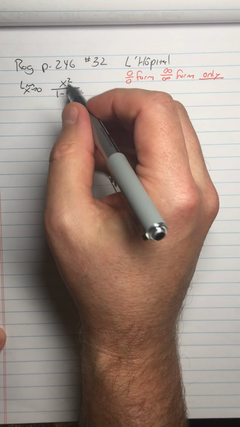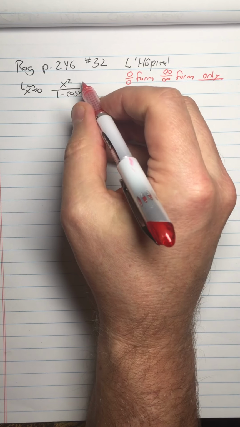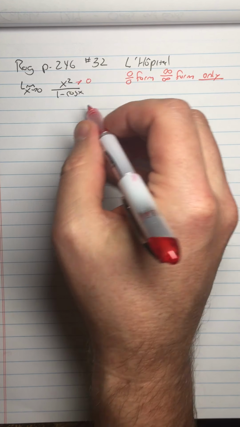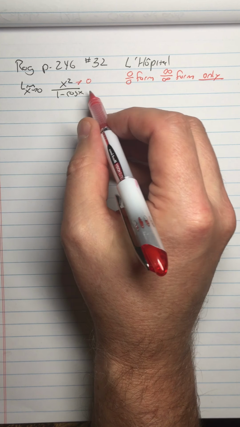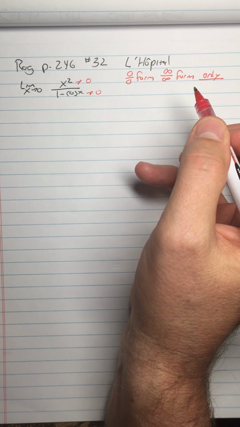Okay, so the first thing we've got to do is look at this and make sure it really is 0 over 0 form. As x approaches 0, what does x squared approach? 0. As x approaches 0, what does cosine of x approach? 1. What's 1 minus 1? 0. So the denominator is also approaching 0.